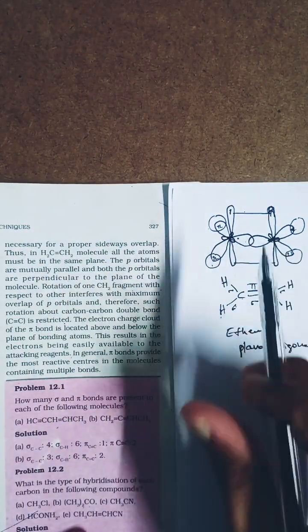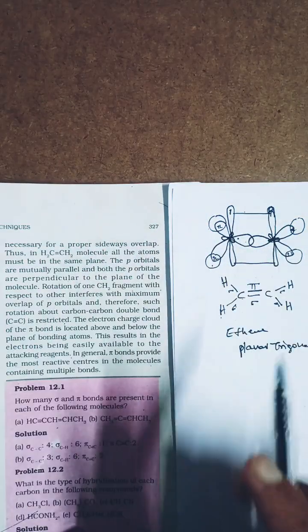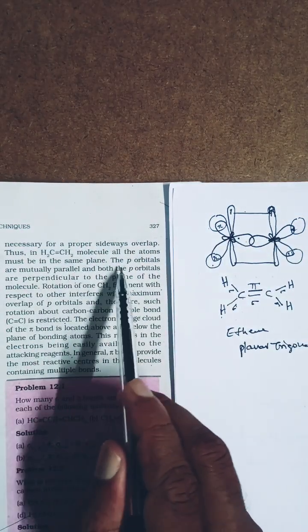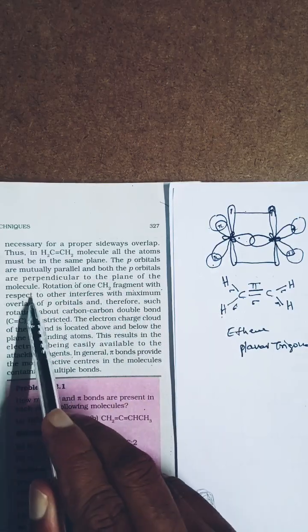This one is also exactly perpendicular to the plane. So the p orbitals are mutually parallel and both perpendicular to the plane of the molecule.